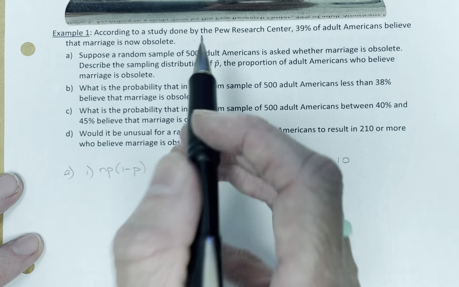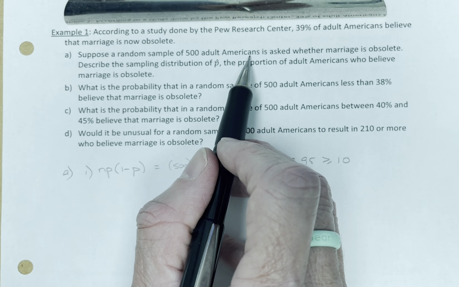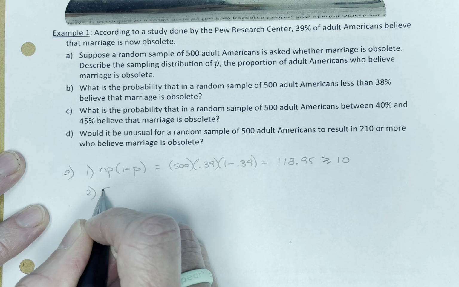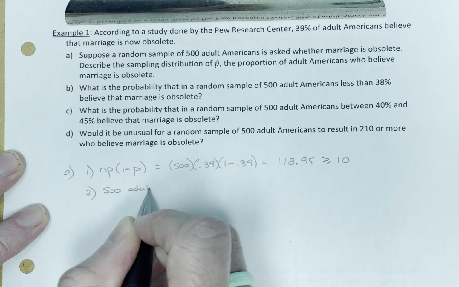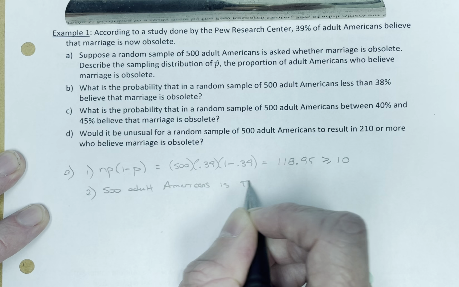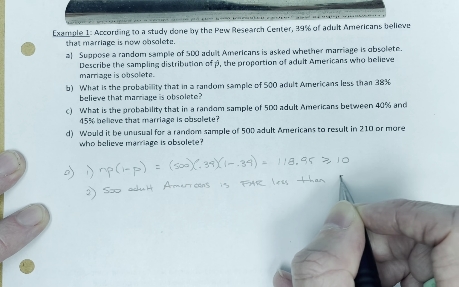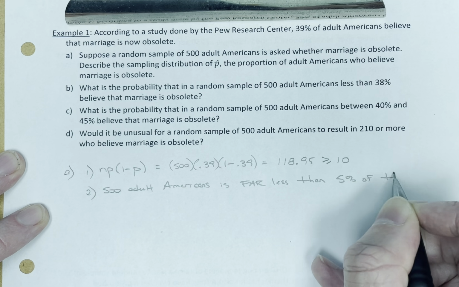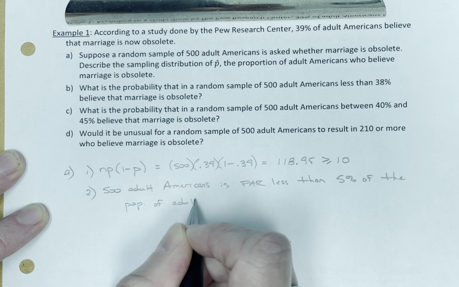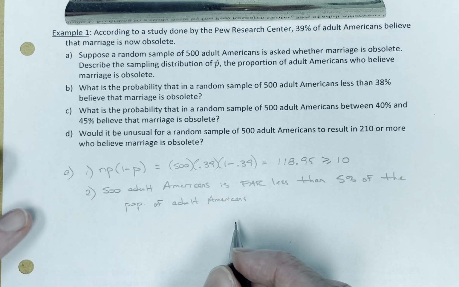The second criterion is whether 500 adult Americans is less than 5% of the population of adult Americans. 500 adult Americans is far less than 5% of the population of adult Americans. So now we can describe the distribution. It is approximately normal.